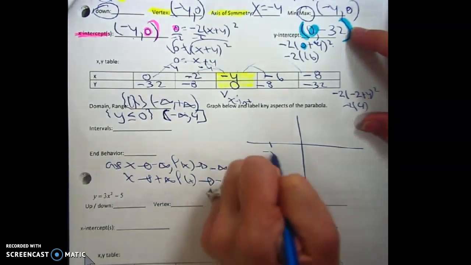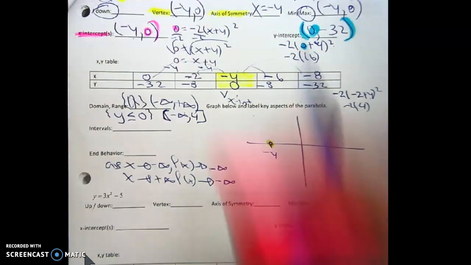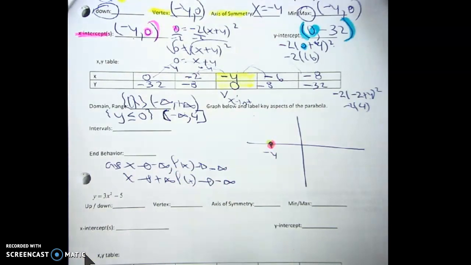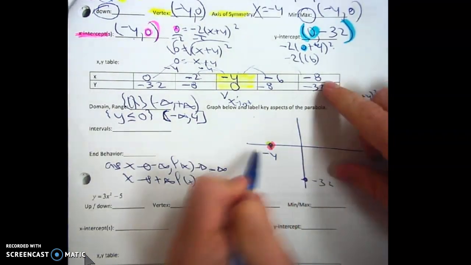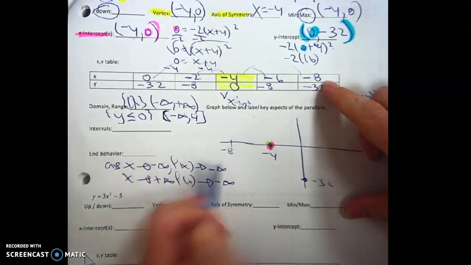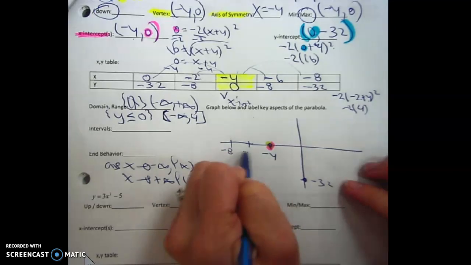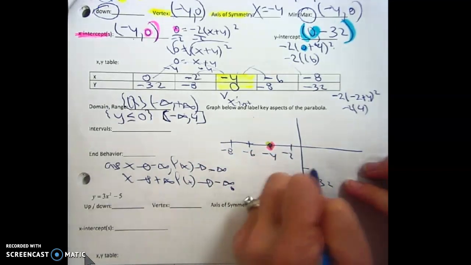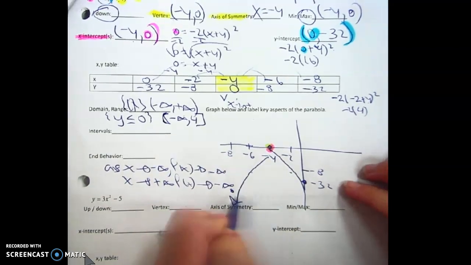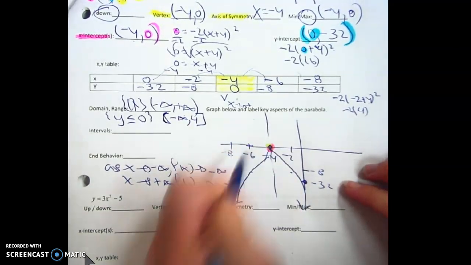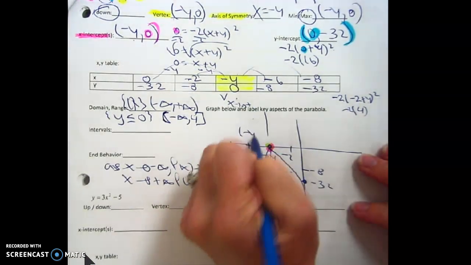So negative 4, 0. There's my vertex and my x-intercept. Okay, just to throw that out there. And then negative 32, and then negative 8. I keep overlapping my end behavior, sorry about that. Negative 32, then I have negative 6 and negative 2, negative 8. It's not perfect, but you get the idea. Axis of symmetry. Okay, so that means if I'm doing my intervals, negative 4, 0.